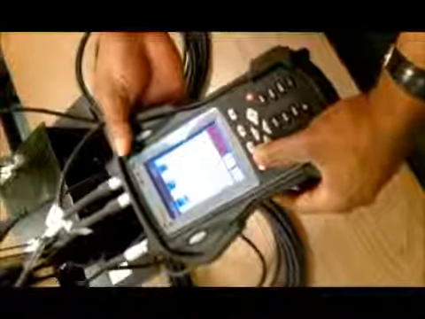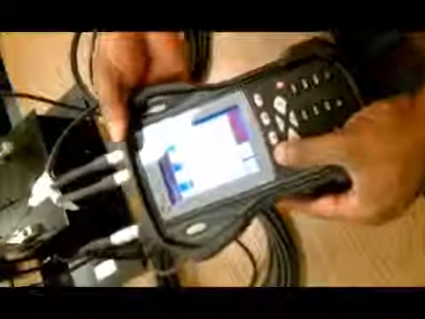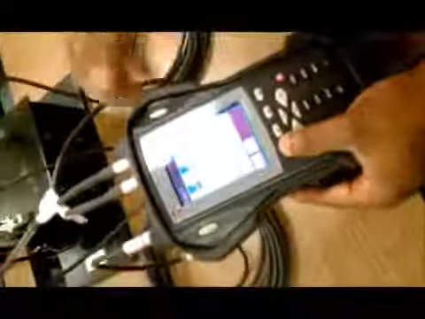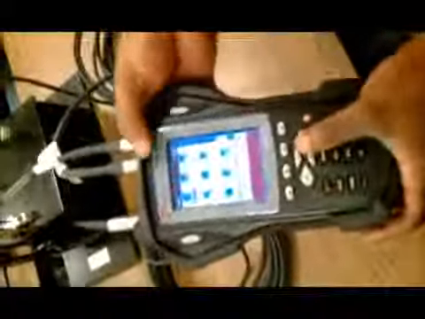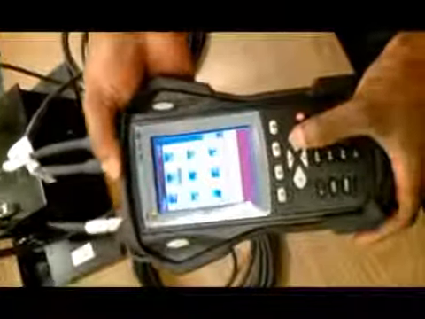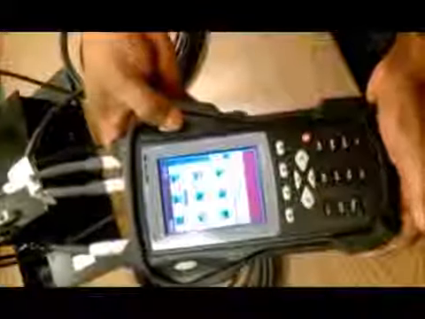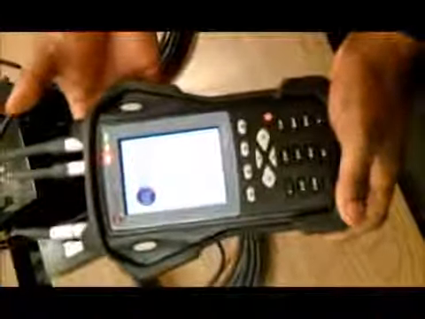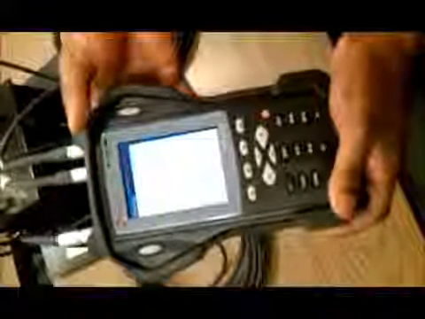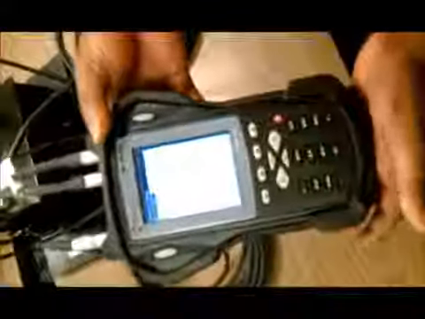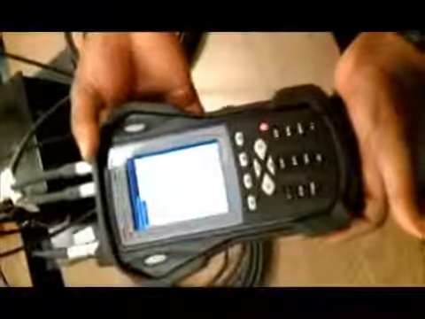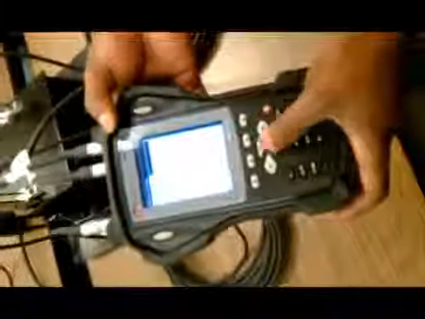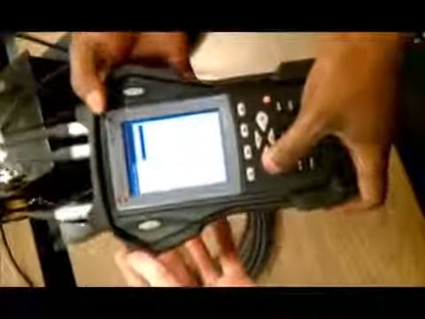So what we'll do now is go to the balancing part of this. Once again, we come to our home page and move over to our balancing module and hit our fire key. So what we have the option of setting up is either one plane balancing or two planes. In this case, we'll use two planes.